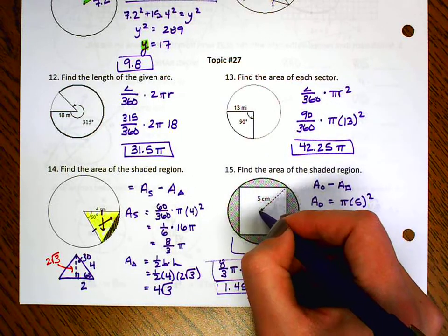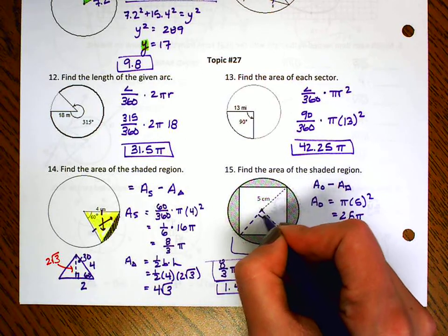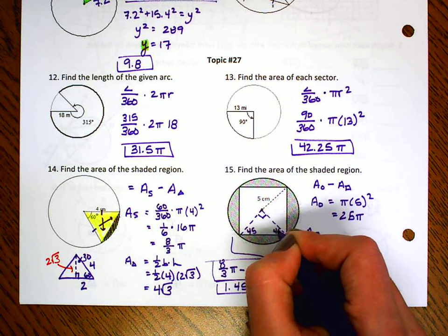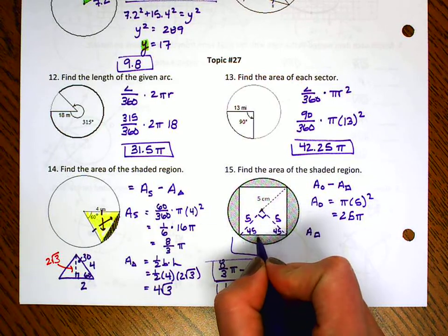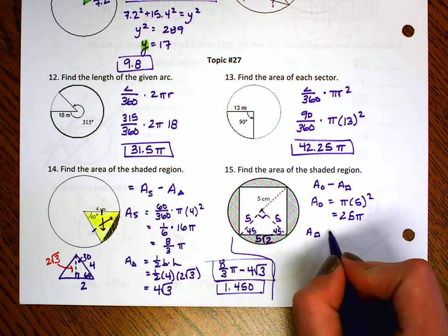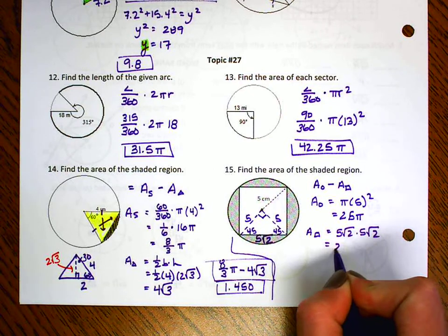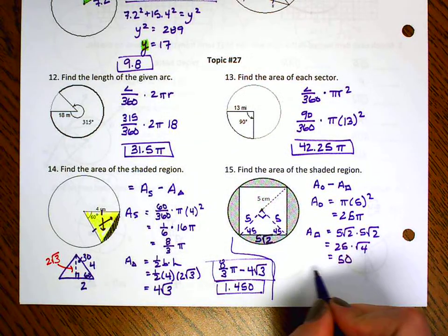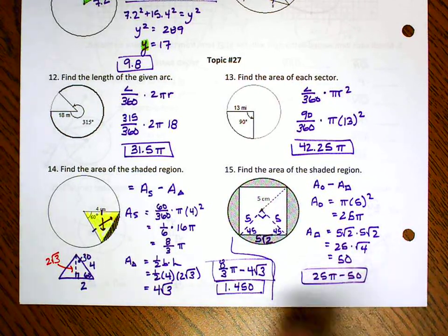Well, if you think about it, if this is a square, these are all going to be 90 degrees in here. These 90-degree angles are going to get cut in half, right? This is going to be 5. This is going to be 5. That's the radius of the circle. And if I use my special right triangle rules, that's going to be 5√2. You can also use the Pythagorean theorem to solve for this side here. So the area of the square is base times height. It's 25 times 2. So my total area is the area of the circle minus the area of the square. Okay, let's keep moving on.